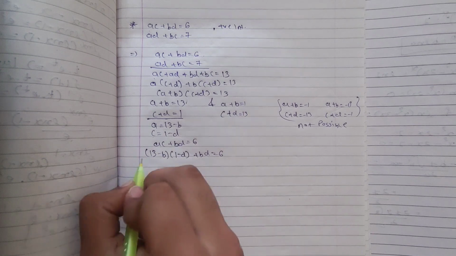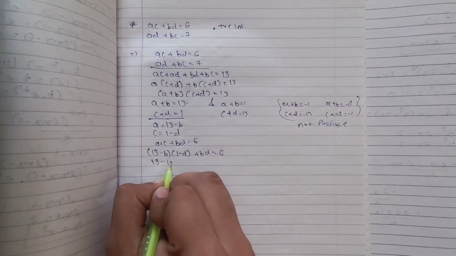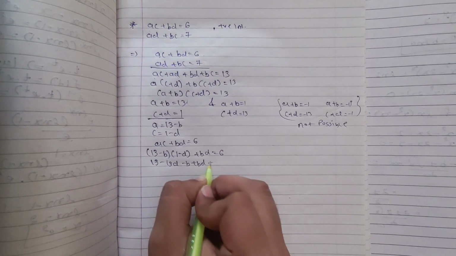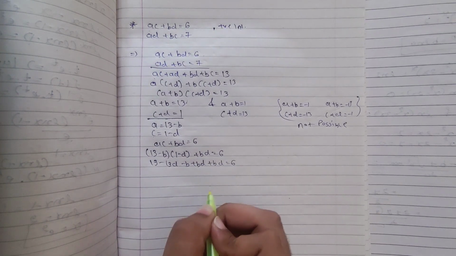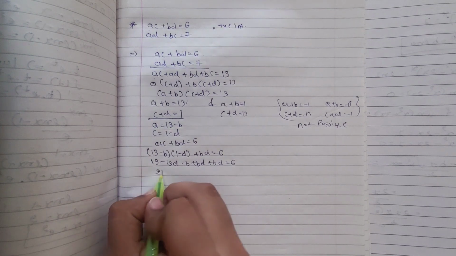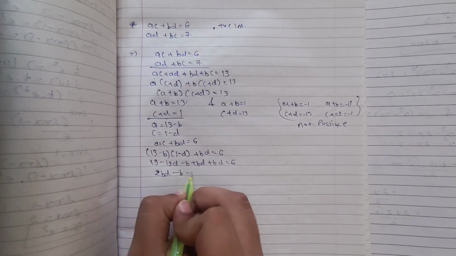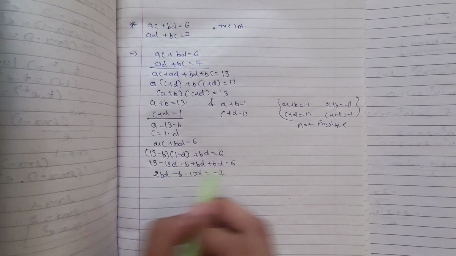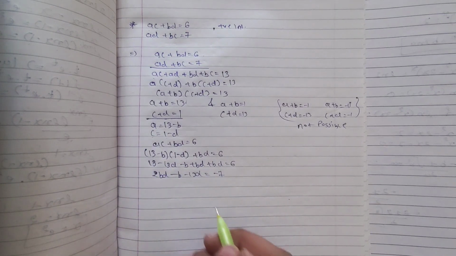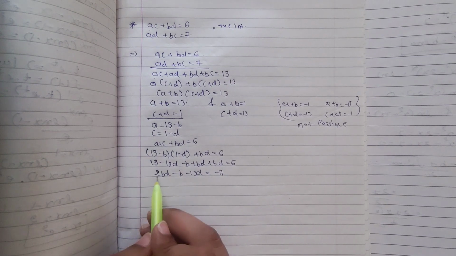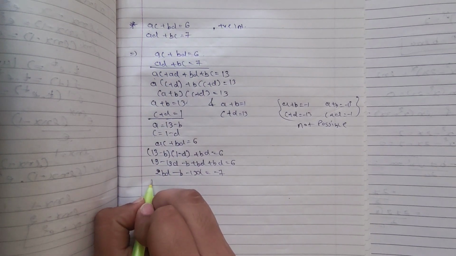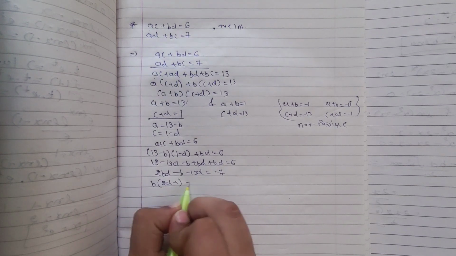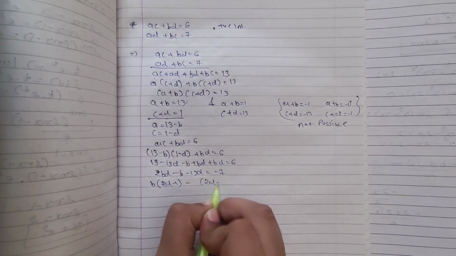So if I multiply both of these brackets, 13 minus 13D minus B plus BD, plus BD, equal to 6, right? So I can rewrite this as 2BD minus B minus 13D equal to minus 7, right? Because this 13 will come here, so 6 minus 13 will be minus 7. Now from this part, if I take B common, what will remain? 2D minus 1.